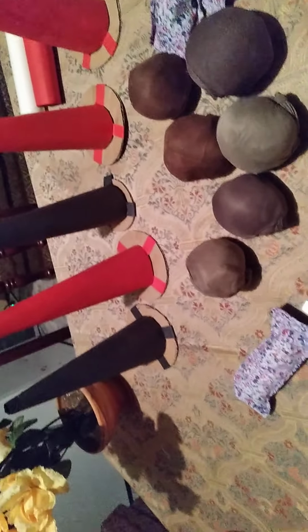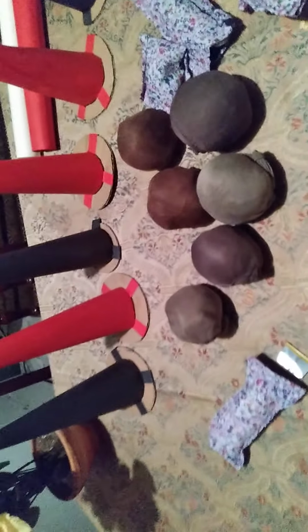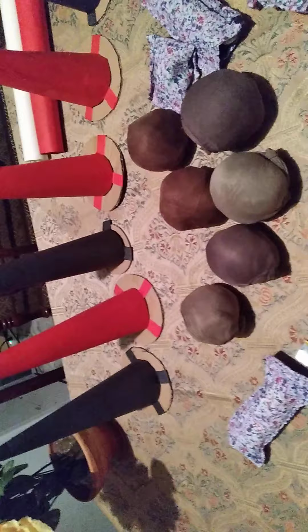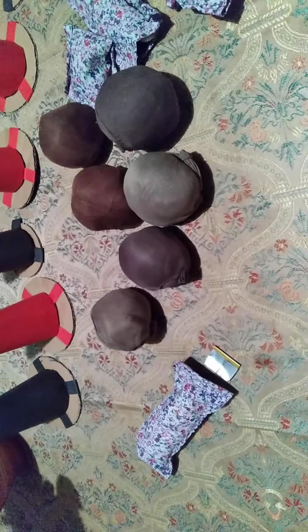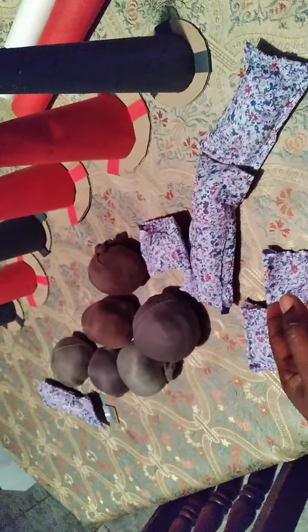So this can be used for PE class, to be exact, and the age group is from 4 upward. Oh, and these that I made out of pieces of cloth that I sewed together, and I put stone in it, and rice, yes, stone and rice.